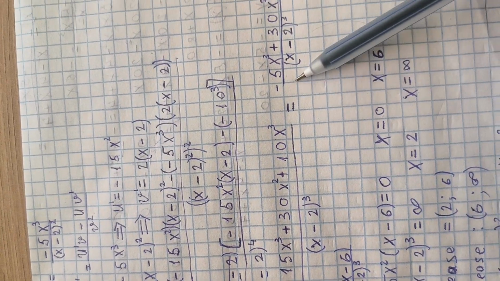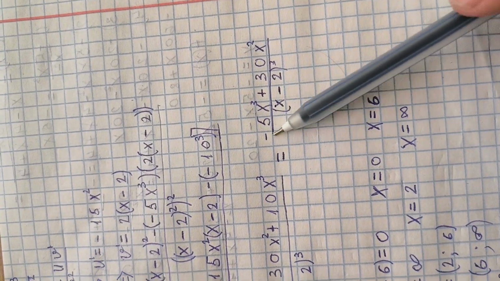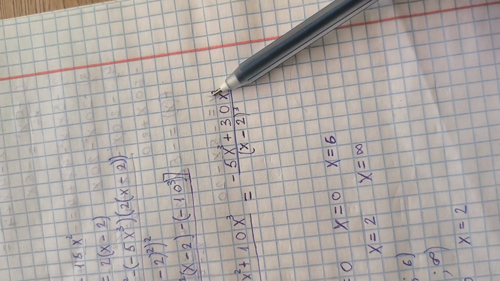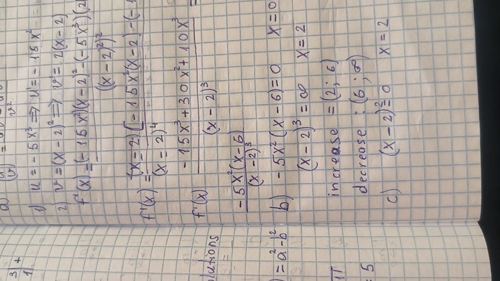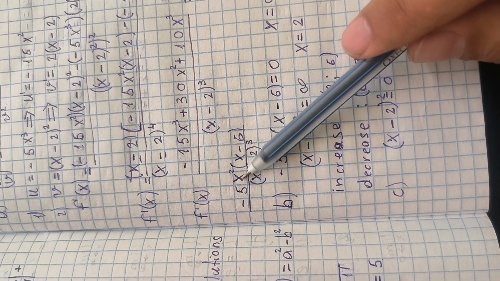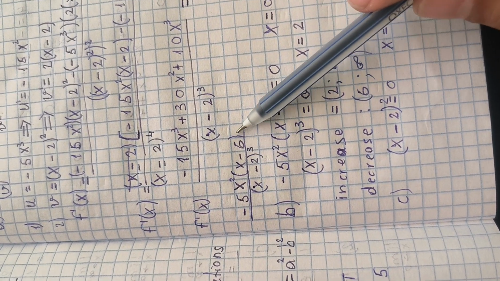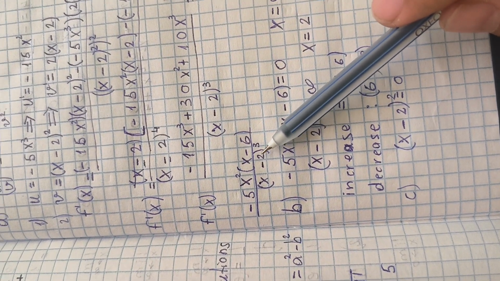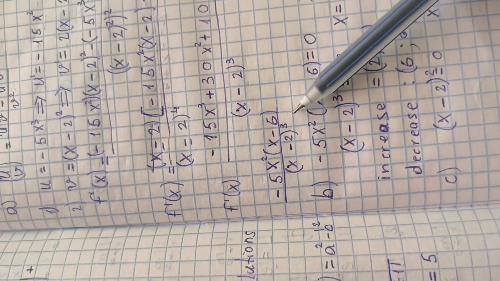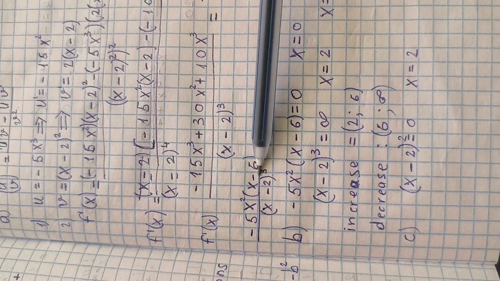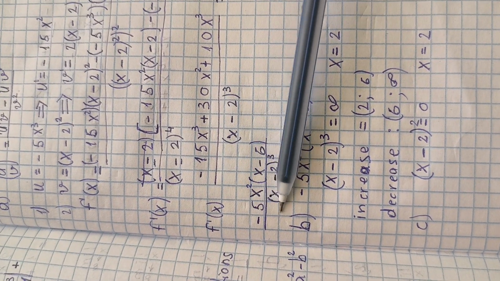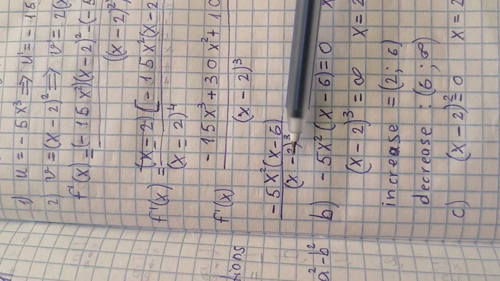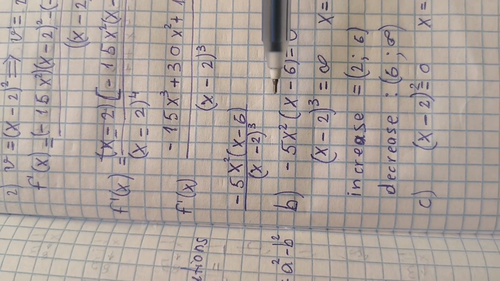Simplifying this even more gives us this result right here, and rewriting it a little bit, we can extract minus 5x multiplied by (x minus 6), divided by (x minus 2) to the power of 3, and exactly this equation can be our derivative and answer for part A of the fifth task.